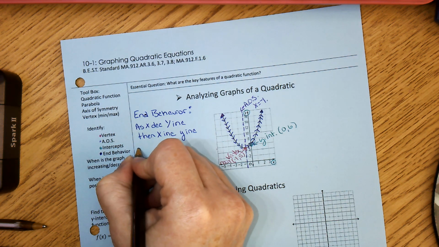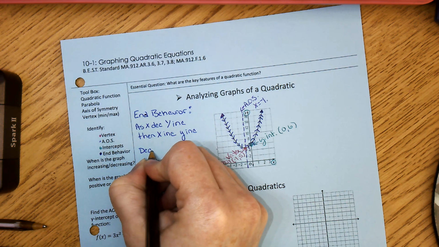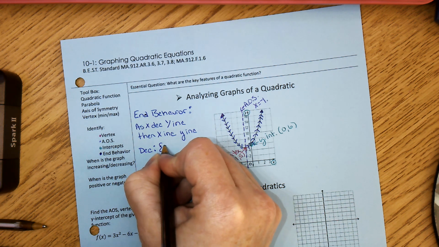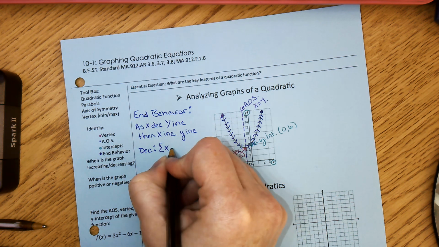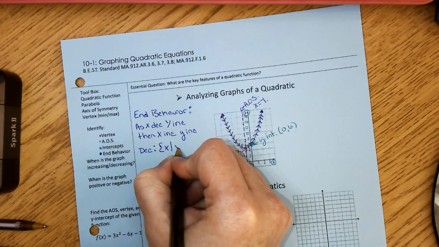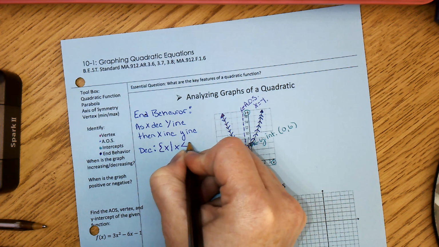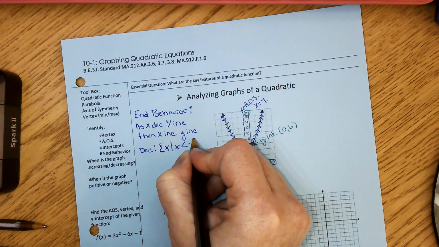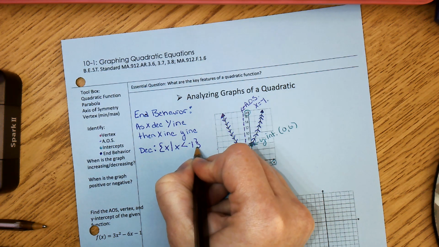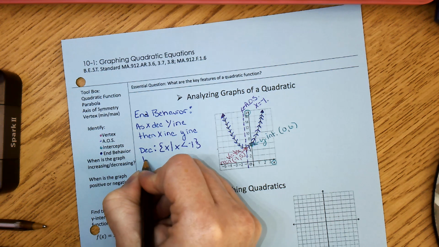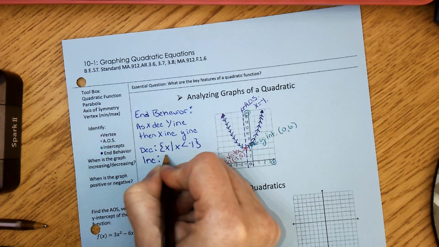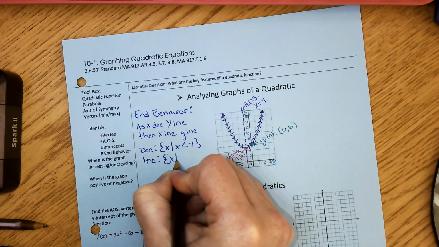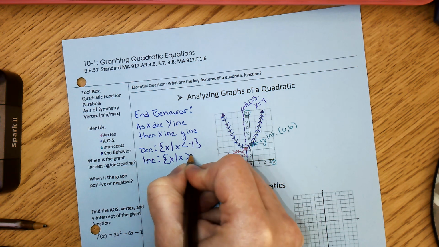Okay, so when are we decreasing? We are decreasing, okay, remember our set notation. We've done set notation before. We're talking about x here first. So when x is less than -1, all right, we are decreasing. And when are we increasing? Well, we are increasing, again, set notation, and again, we're talking about our x when x is greater than -1.